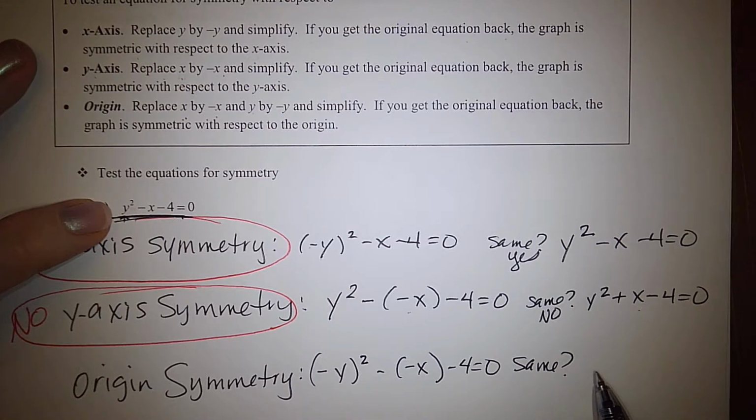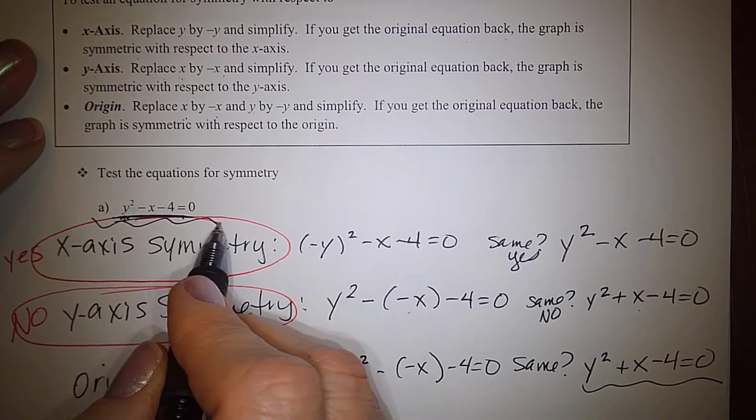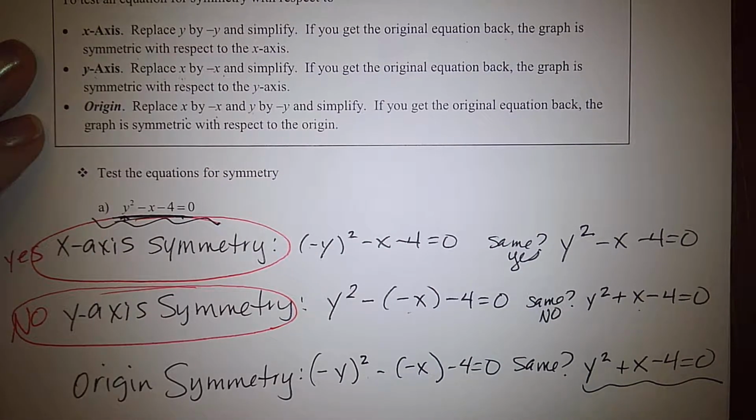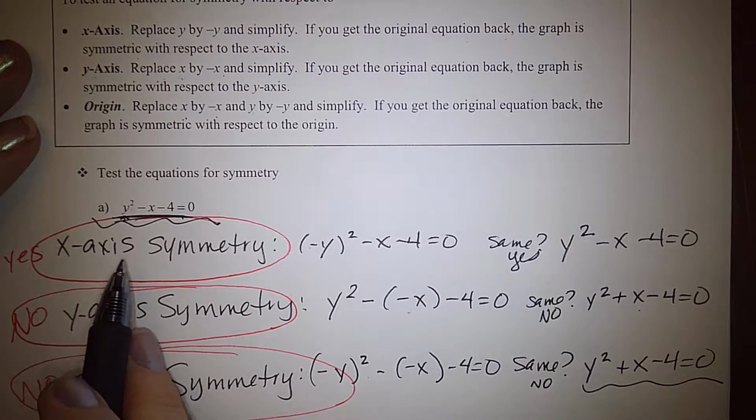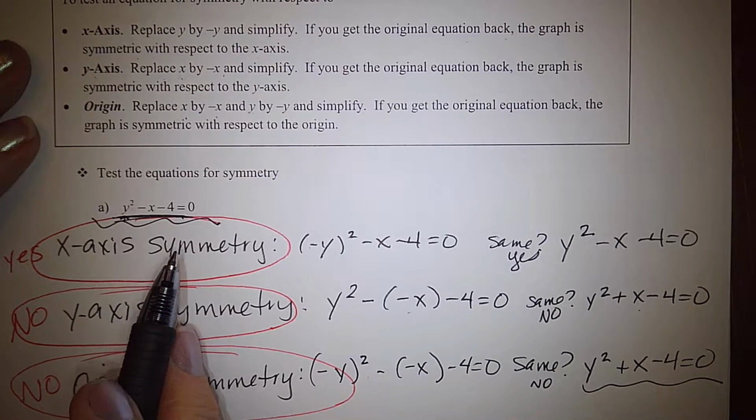So let's get rid of the parentheses. Negative y squared becomes y squared. This becomes plus x minus 4 is 0. So is this equal to what I started with? And the answer is no. They are not the same. Therefore, we do not have origin symmetry. So the only type of symmetry we will have is x-axis symmetry.